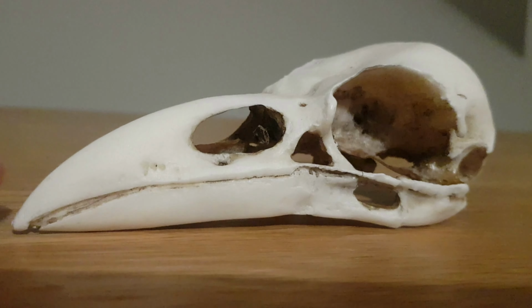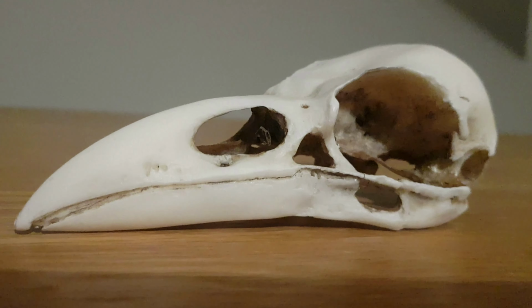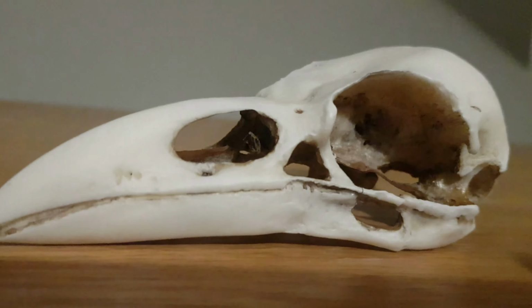Now, common ravens are pretty large birds anyway. In fact, UK ravens at least have a wingspan around the size of a common buzzard, and they have an even larger body, so they're a very large, powerful bird. But their most effective and powerful asset is their head and their beak.